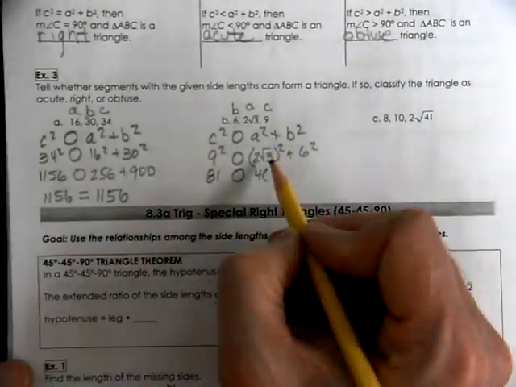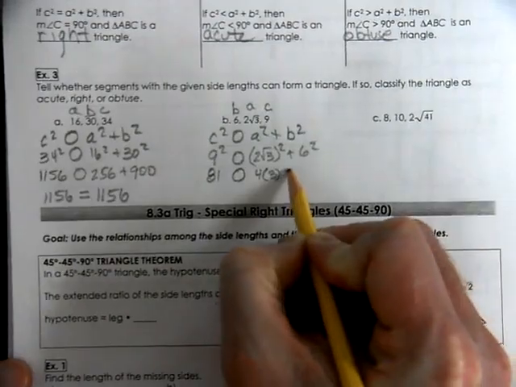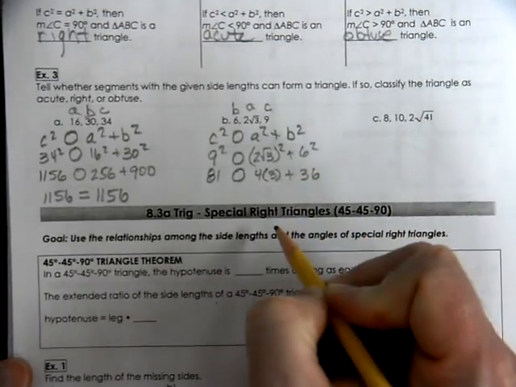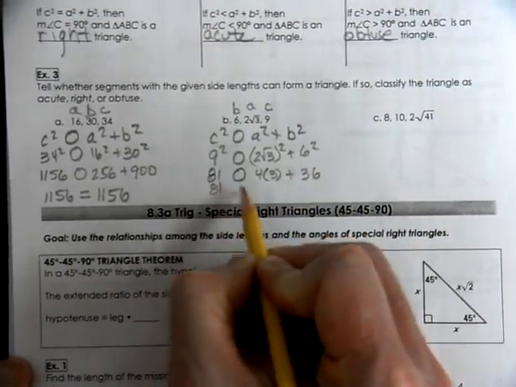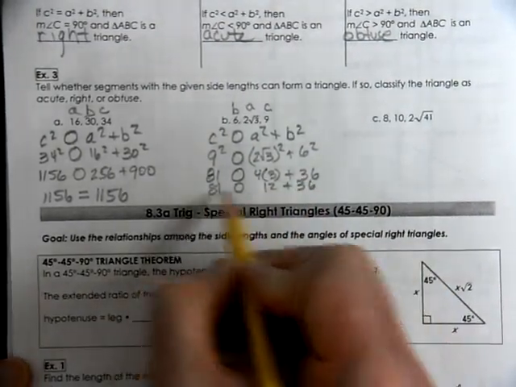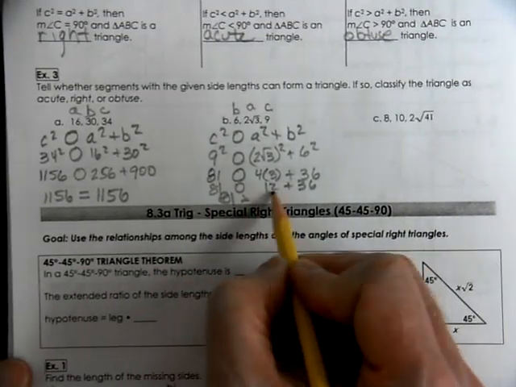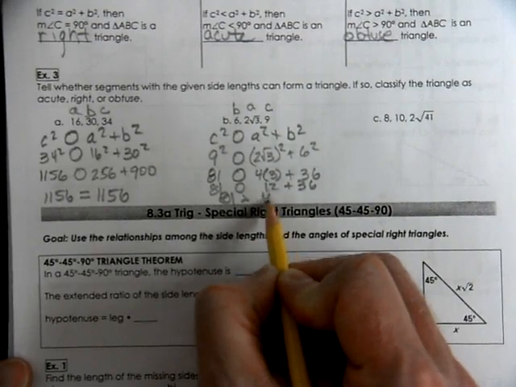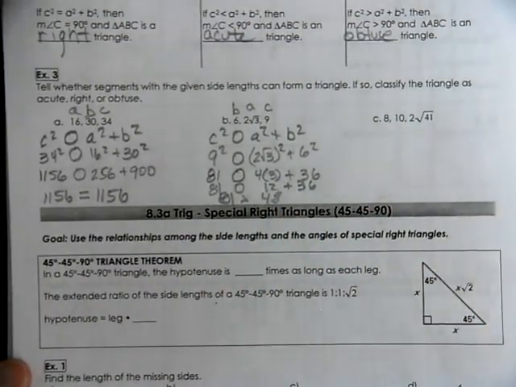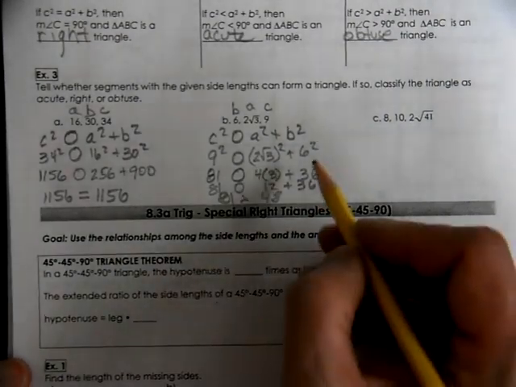It'll be the number inside. When you square square roots, you get what's inside. So this is 81 compared to 12 plus 36. So 81 is greater than 48. If 81 is greater than 48, then what type of triangle does this have to make? This has to make an obtuse triangle.